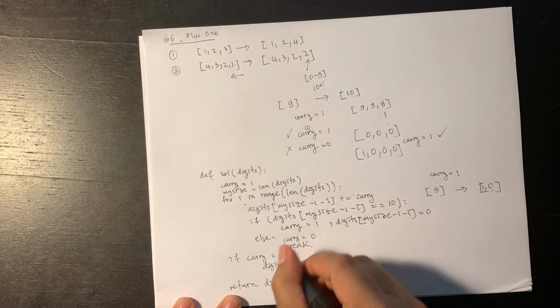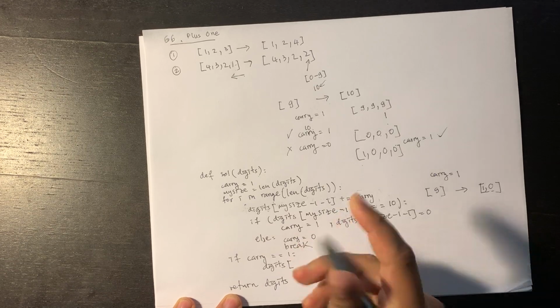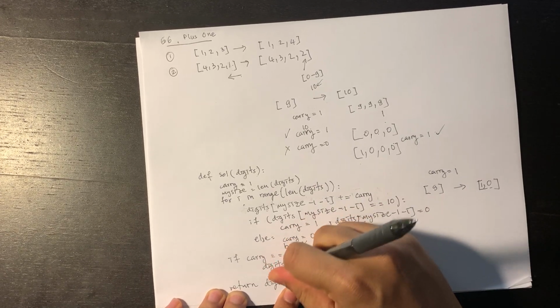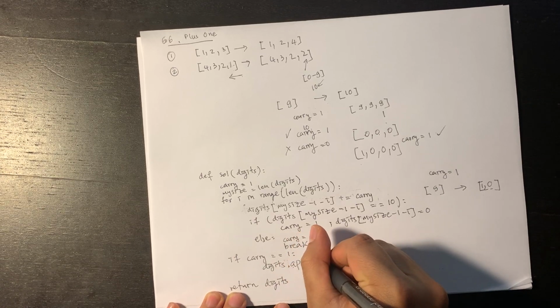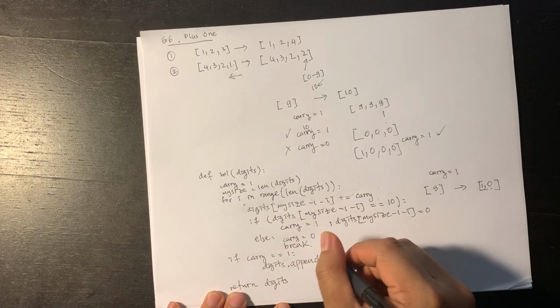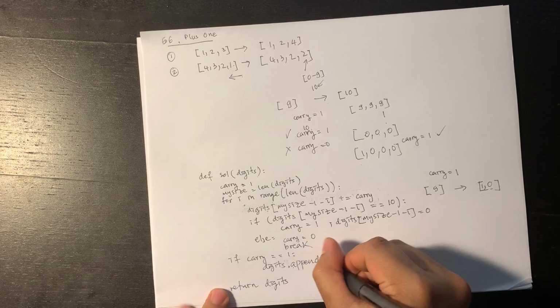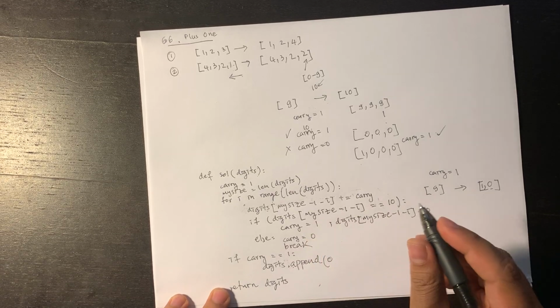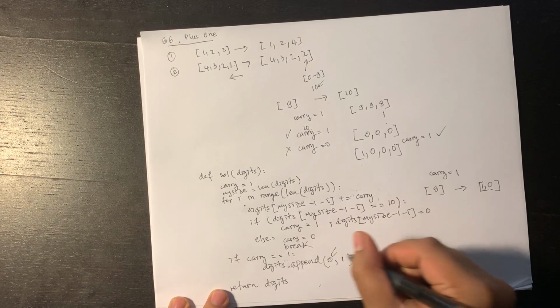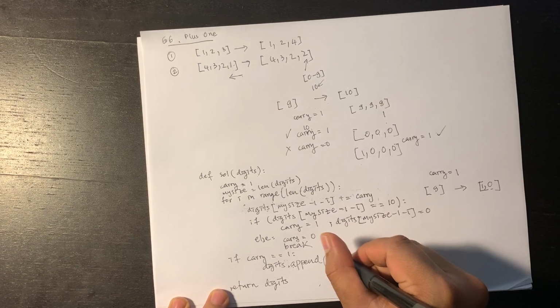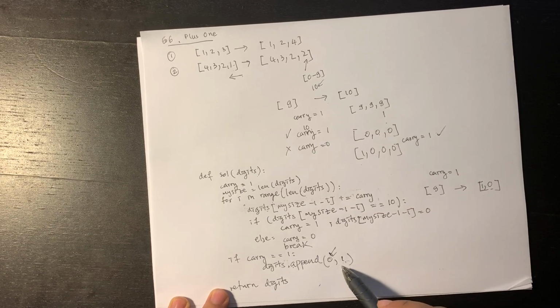So we got this 0, and this 1 we got right here when we do digits insert. For this case, we need to provide an index number and also the value. So this is the index number, and this would be the value.